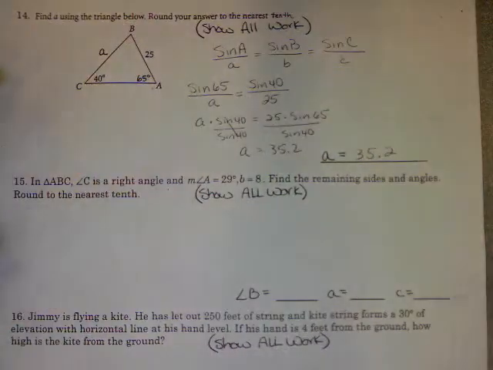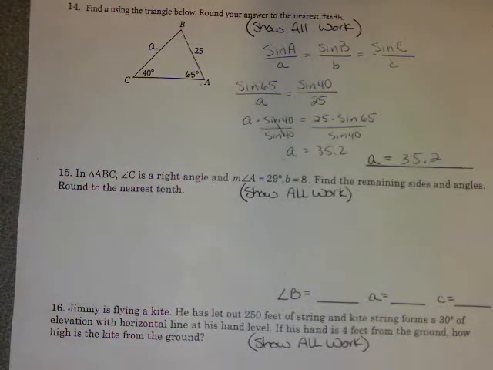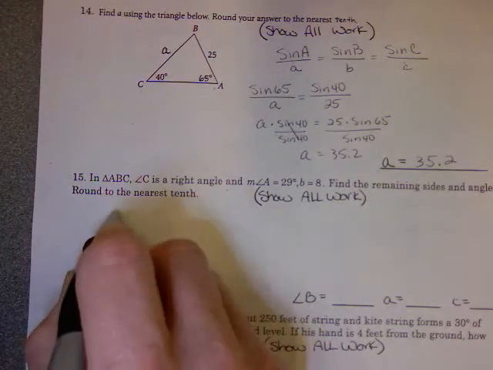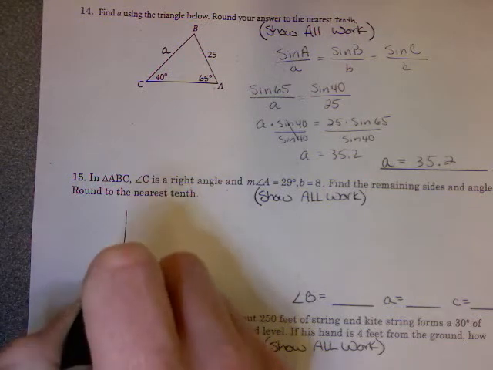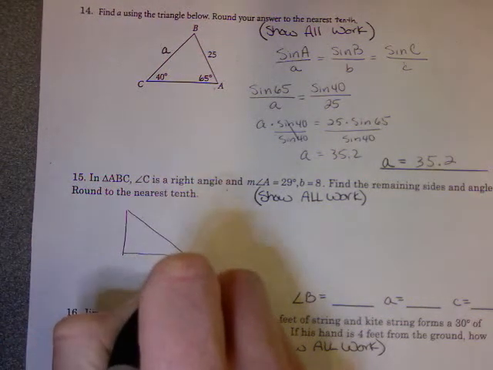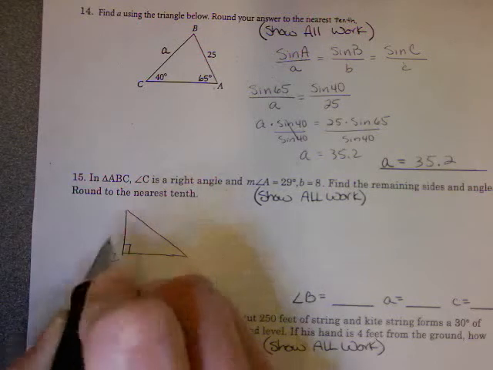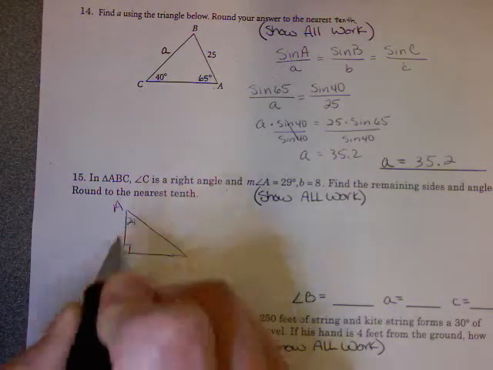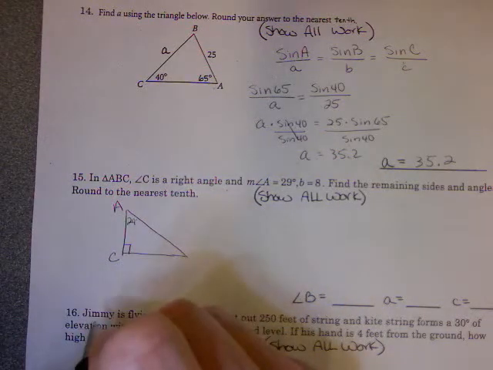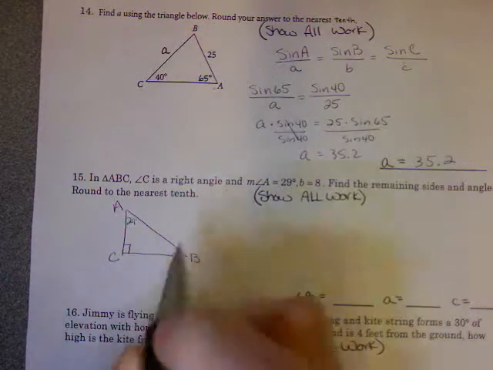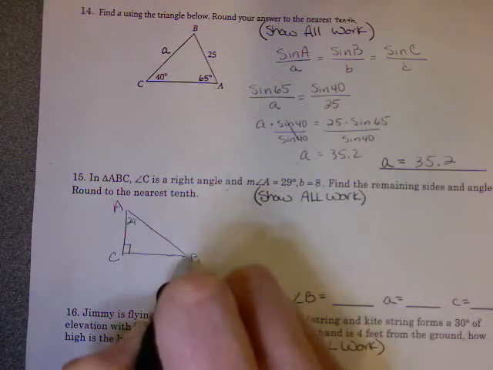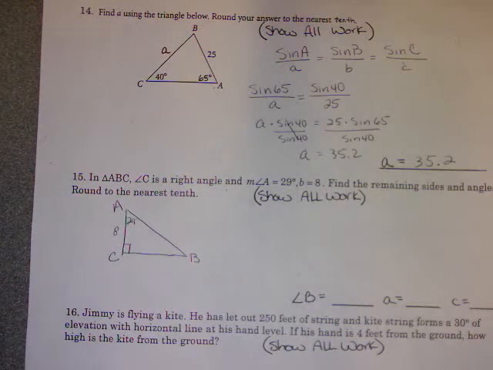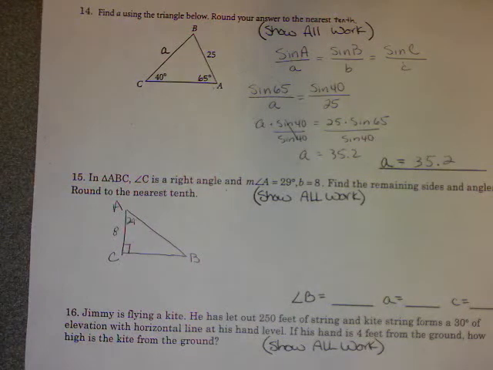Okay, so number 15, we have a right triangle ABC, and angle C is the right angle, so I'm going to draw a right triangle with angle C being the right angle. Angle A is 29 degrees, and the length of b is 8. So I'll put big B over here, and across from big B will be little b, which is 8. So now we need to find all the remaining sides and angles.